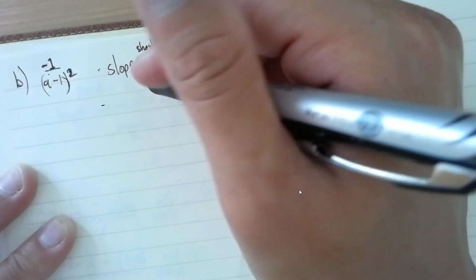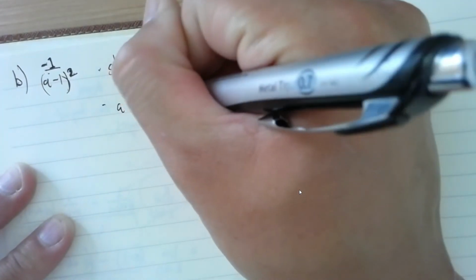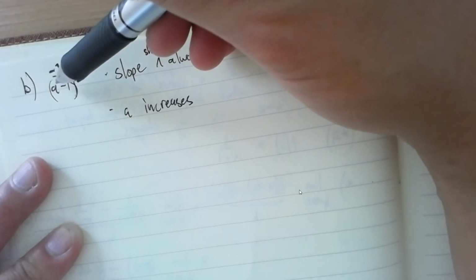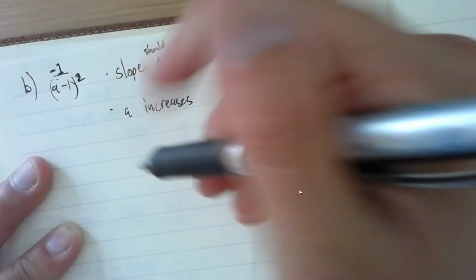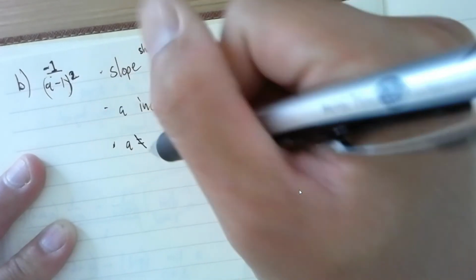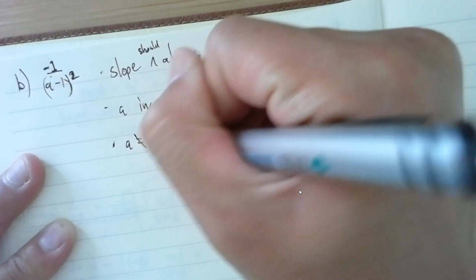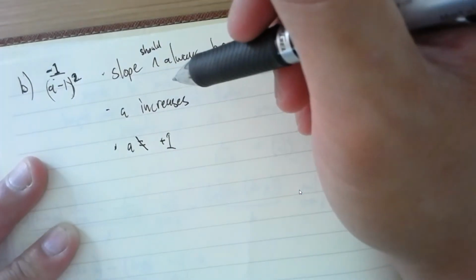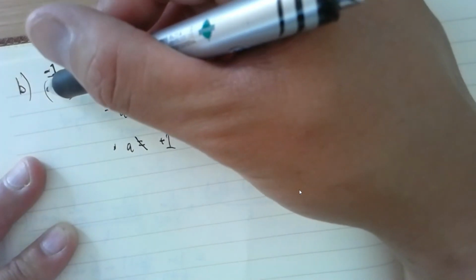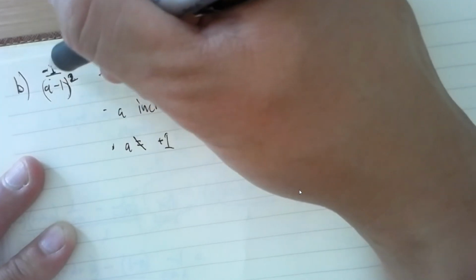And let's see what happens as a increases. Even though it's always going to be negative, let's plug in 1 in our head. Or no, let's not do that, that wouldn't work. So a can't be positive 1. That's another thing you might want to add to this. a can't be 1, because 1 minus 1 would be 0, and that gives me the whole idea of infinity. Let's try 2. Negative 1 over 2 minus 1, that would give me positive 1 at the bottom, so that'd be negative 1 divided by 1.